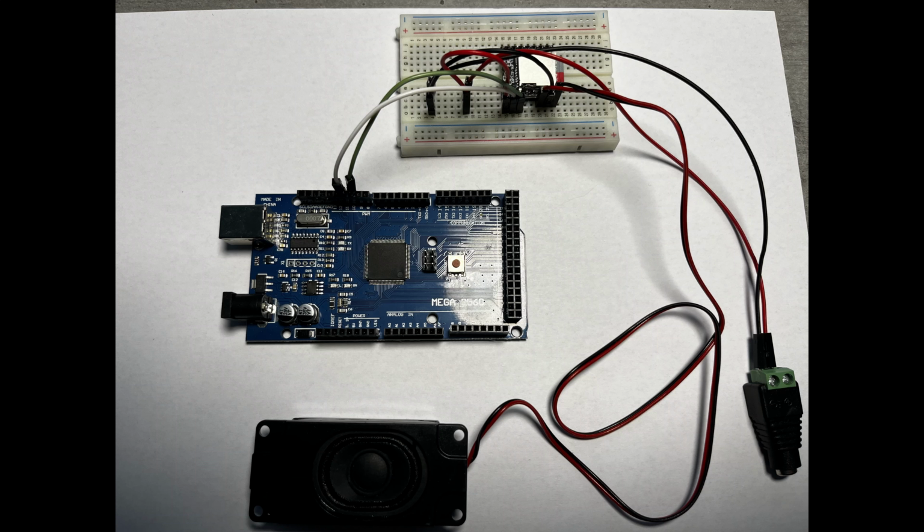Welcome to another video of the series on how to animate any droid or object with Bottango and an Arduino. This time we will cover how to add sound to our setup.